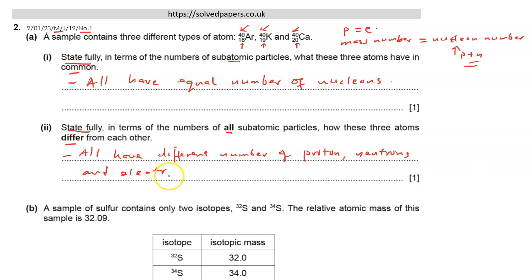Okay, we can basically state here, this is argon, potassium, and calcium, for you to be able to see. Number of protons for argon is 18. For potassium is 19. For calcium is 20. Electrons is also the same, 18, 19, 20.